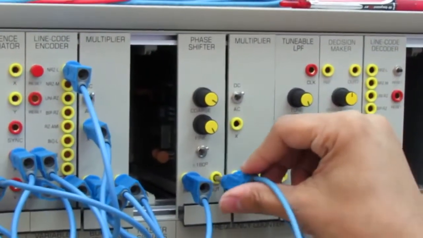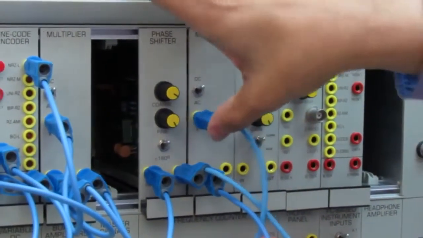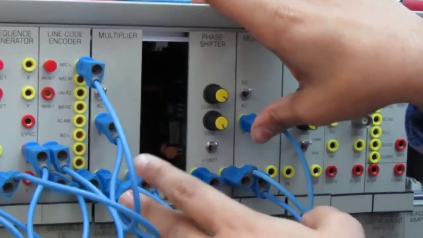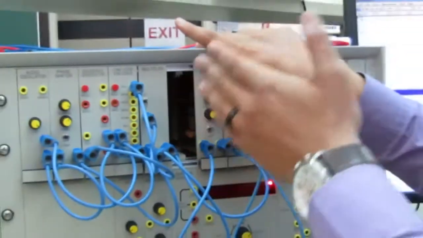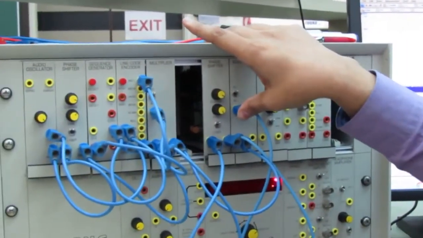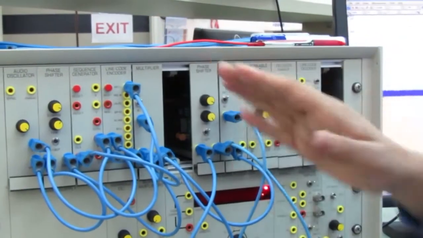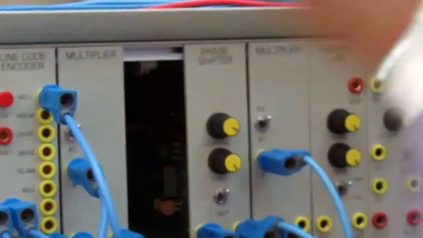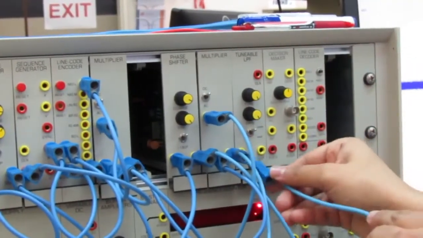Okay, this will ensure that the phase of the carrier at this point and the phase of the carrier that was used here are same. If there is a phase difference, it will lead to incorrect detection. Okay, incorrect decoding. All right, so we'll use this phase shifter later on to ensure that they are of the same phase. Okay, then the multiplier output goes to low pass filter.